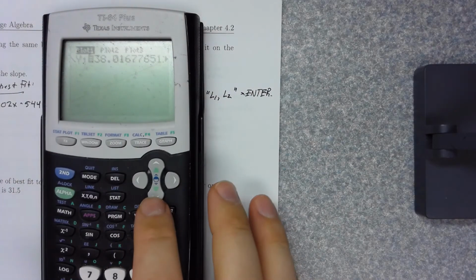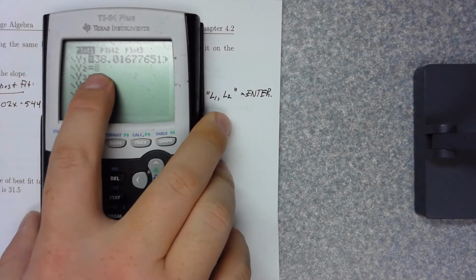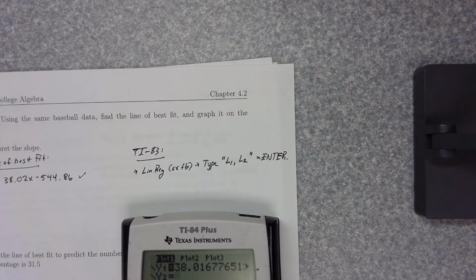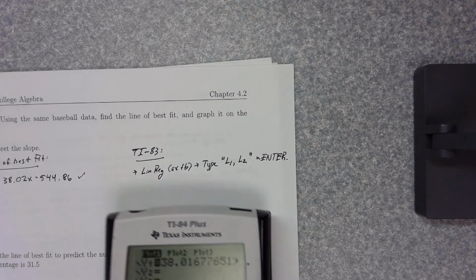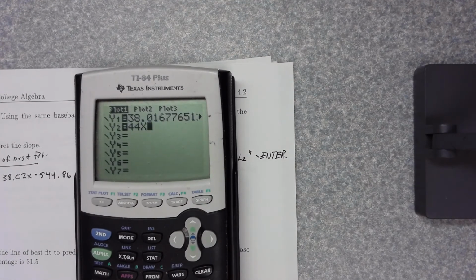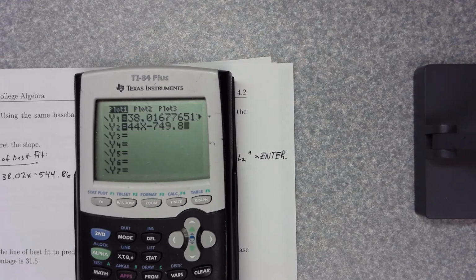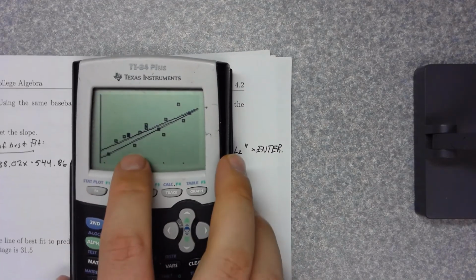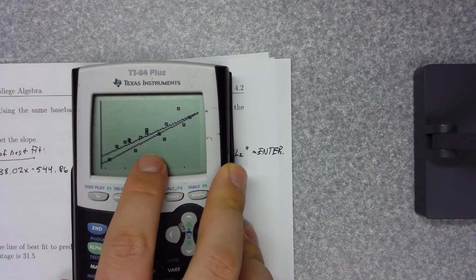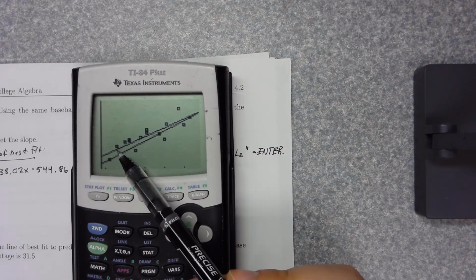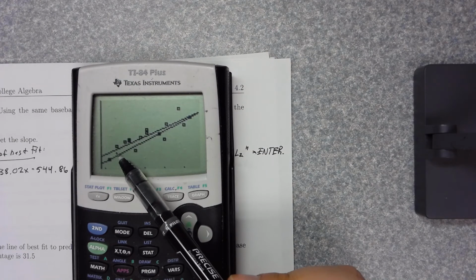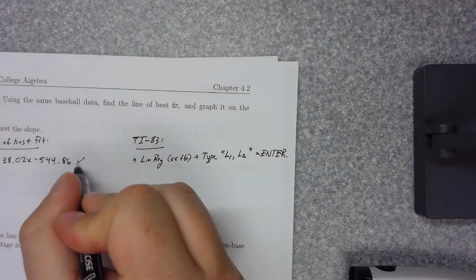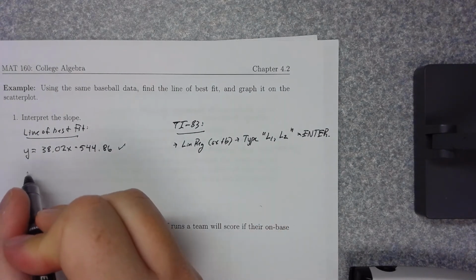And if I type in the line that I found by hand in Y2, just by comparison, which was 44x minus 749.8, there's my line I found by hand. Notice how it does approximate the data, but this one right here seems to be a better approximation. That's the line of best fit. And obviously we want the best model. So this is the best model.